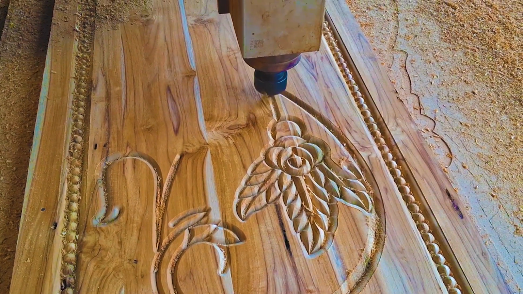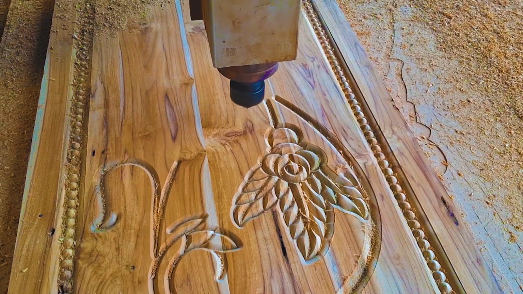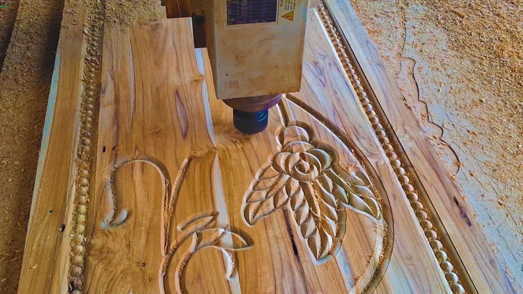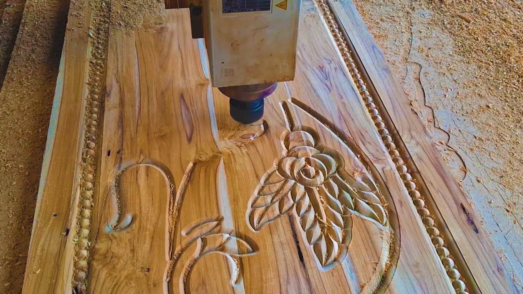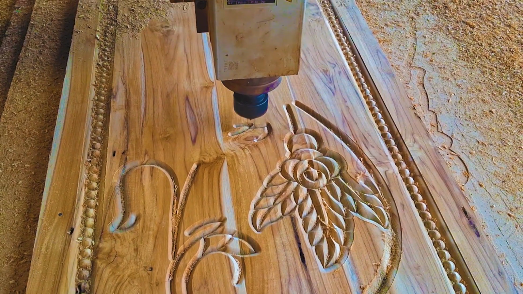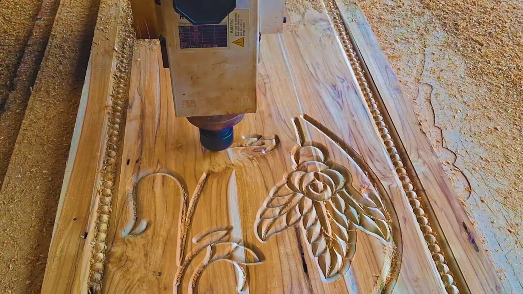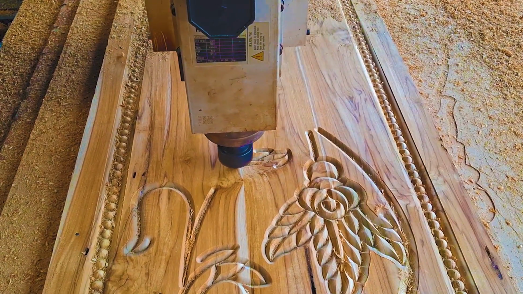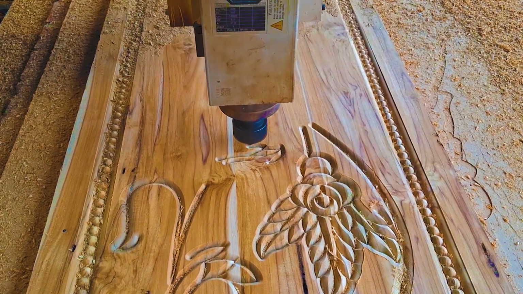The CAM software converts the design into code that the machine can understand, called G-code. Before starting the design, the wood or board needs to be prepared. The board can be MDF, plywood, or solid wood. First, the surface of the wood is smoothed, then it is clamped tightly on the machine bed.